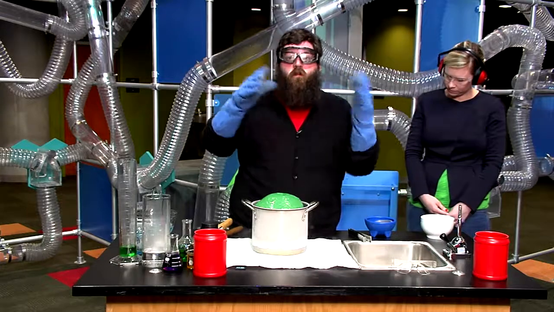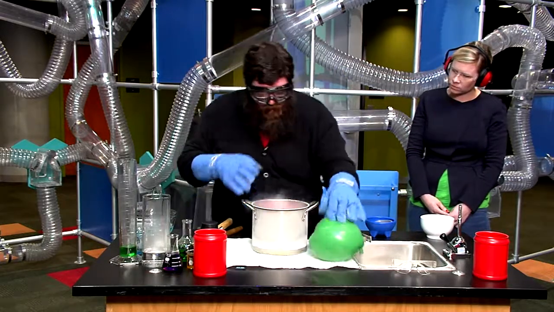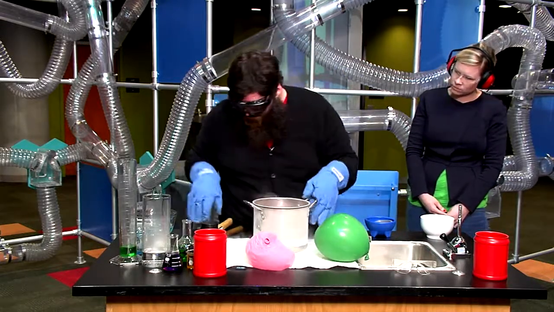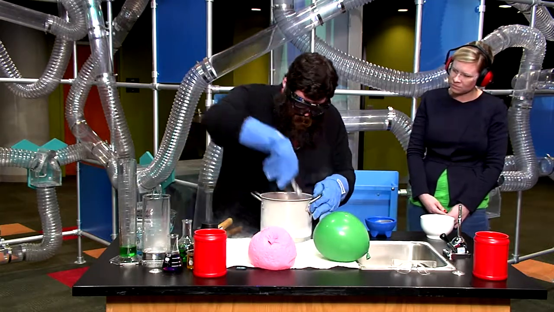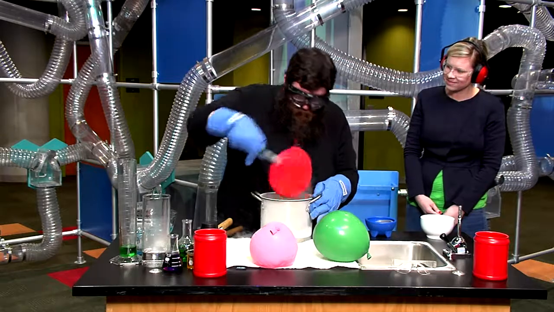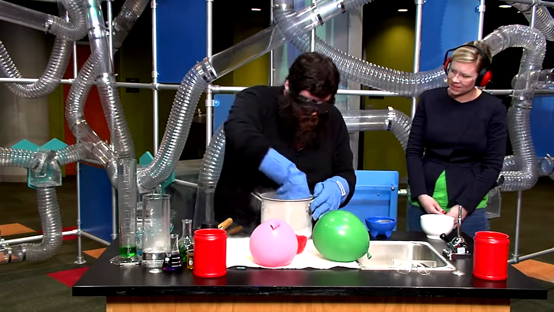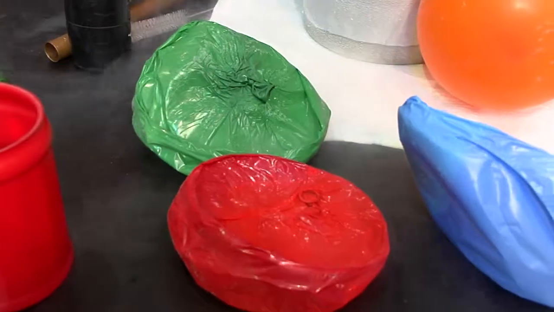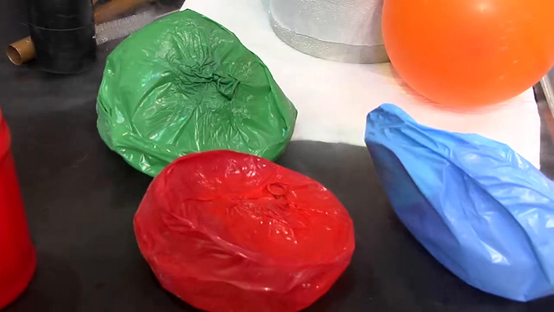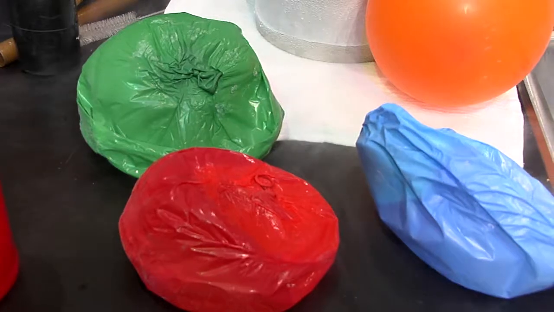But as those air molecules start to warm up, they expand again, as warm air tends to do. And so what we're left with are balloons that used to be sort of dead, and now are reflating themselves. Reflating, is that a word? I made up a word. That's okay. Shakespeare did it. All right, so now our balloons are starting to reinflate themselves.